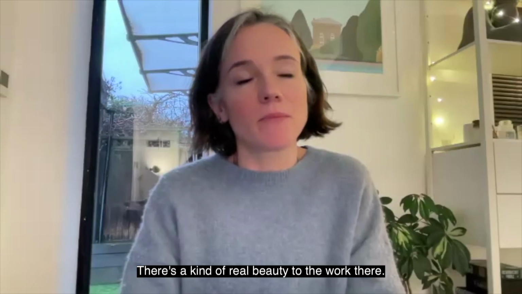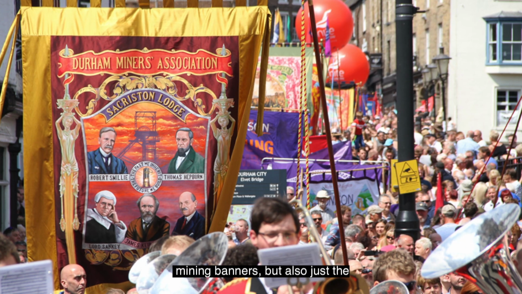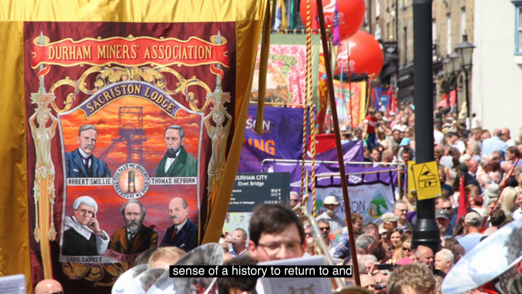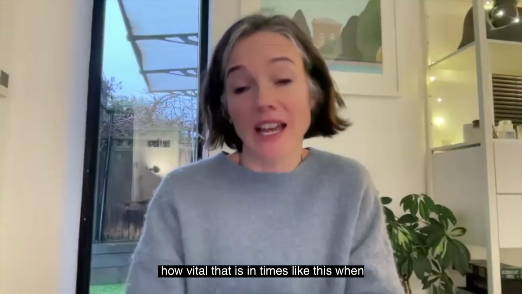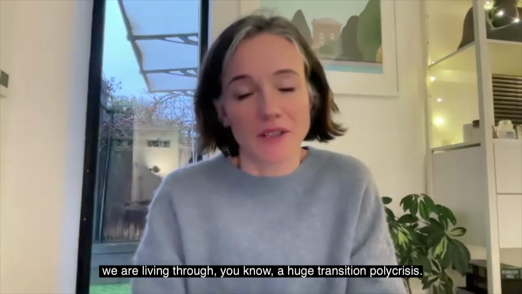There's a kind of real beauty to the work there. I think partly there is poetry in the mining banners, but also just the sense of a history to return to, and how vital that is in times like this when we are living through a huge transition and polycrisis.